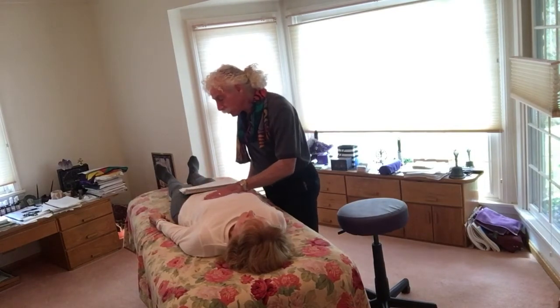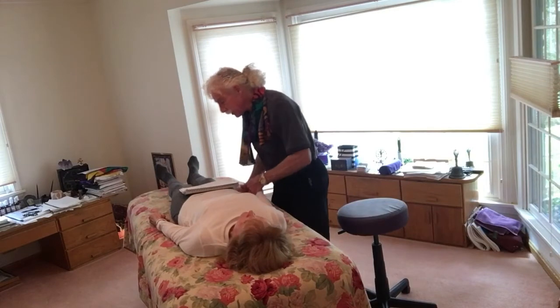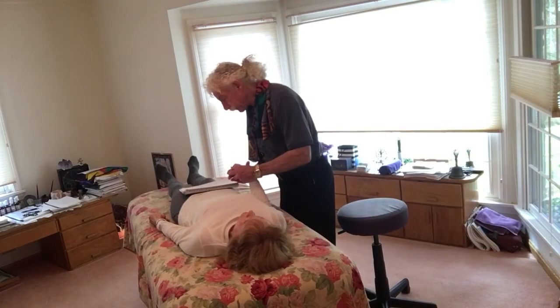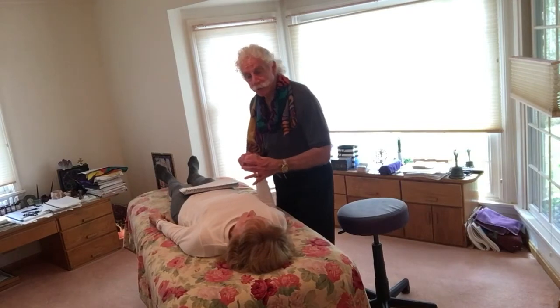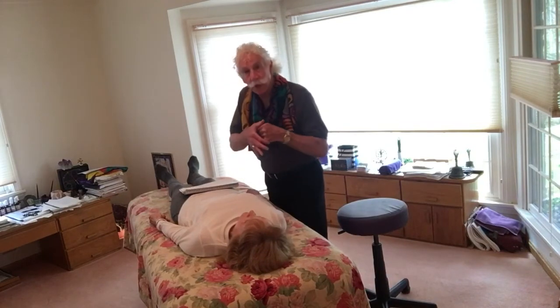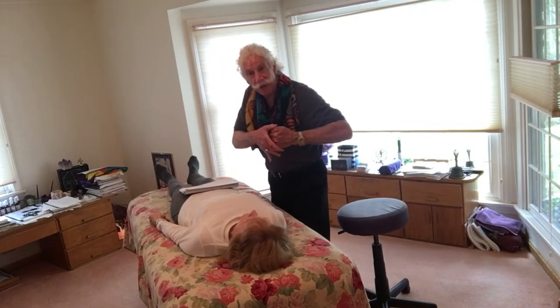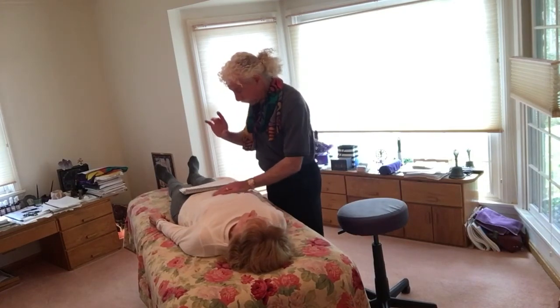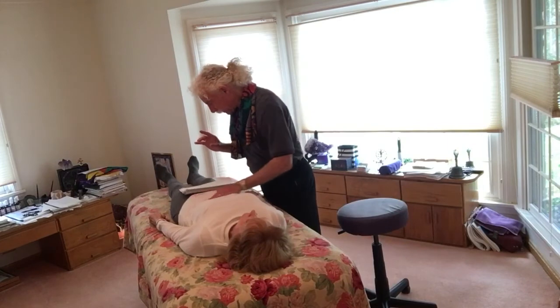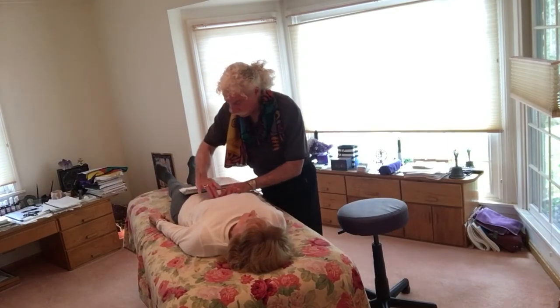Then the influential point of all the yang organs is conception vessel 12. So that's 4 sun. The 4 knuckles across the fist is 4 sun. This would be my 4 sun, this would be 5 sun. So 4 sun. Her 4 sun is this big. It's 4 sun above the navel. So you find the navel, 4 sun.